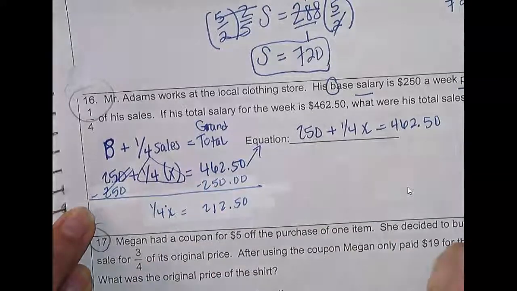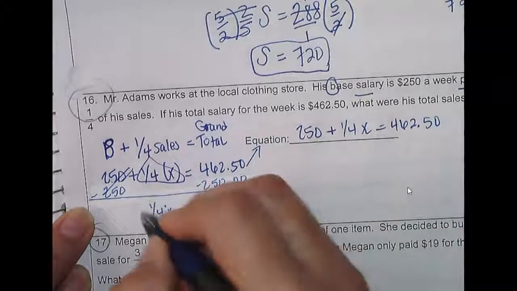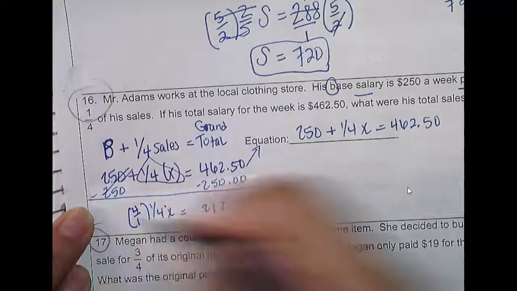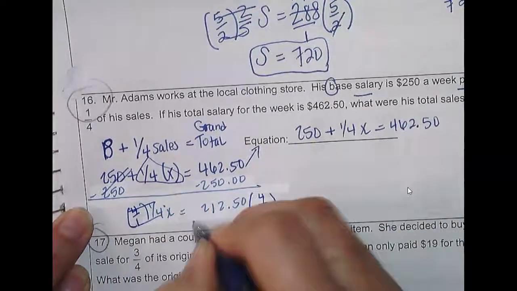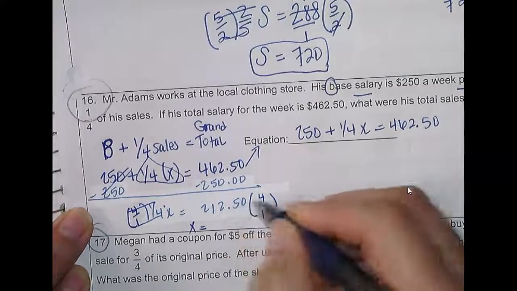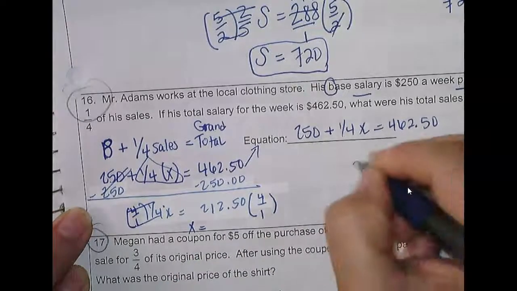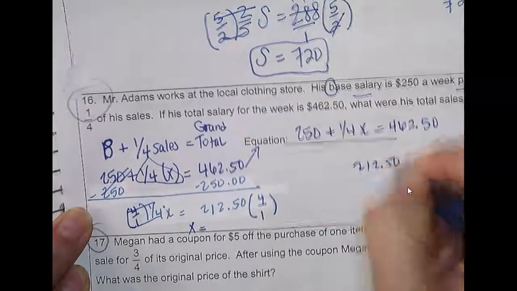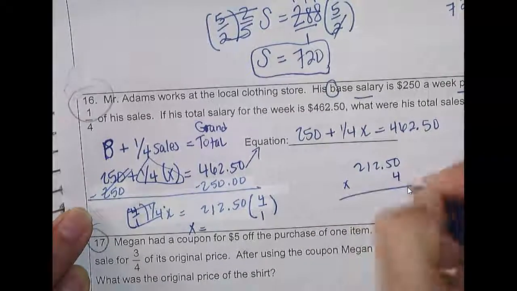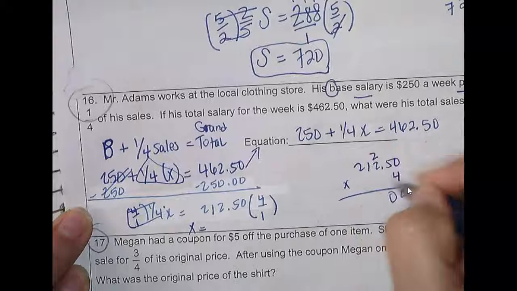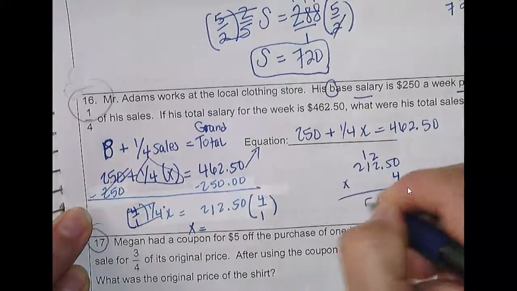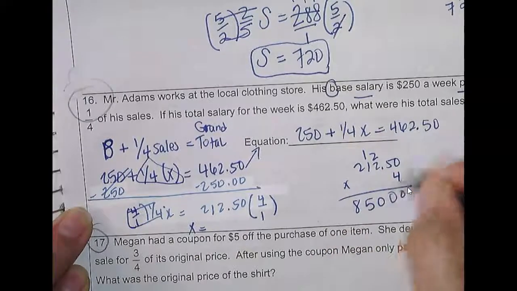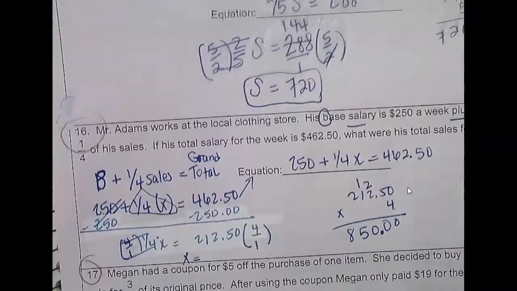How do you unmultiply fractions? How about just reciprocals? Omitting, x equals. And so in other words, you're going to take this number times 4. So 212.50 times 4. And I got $850. And I hope I got it right.